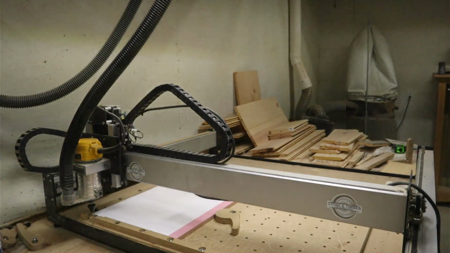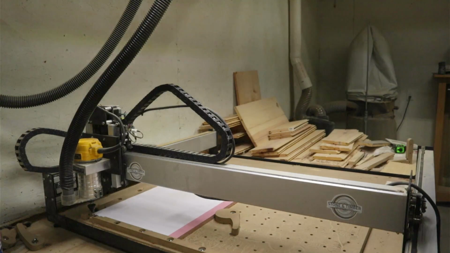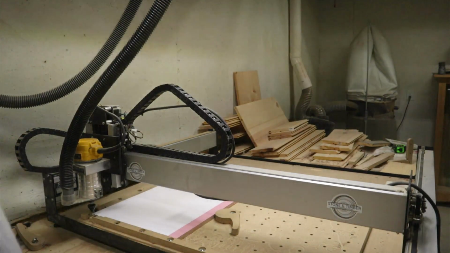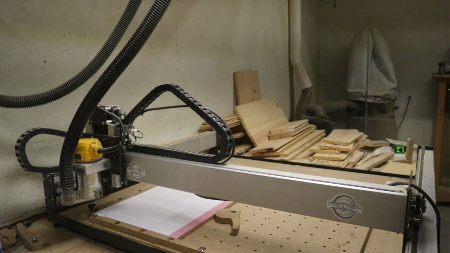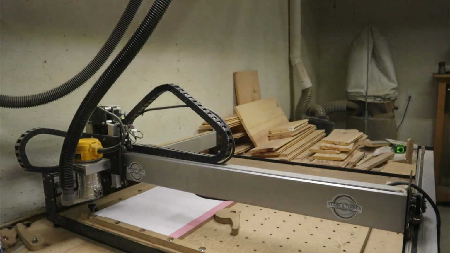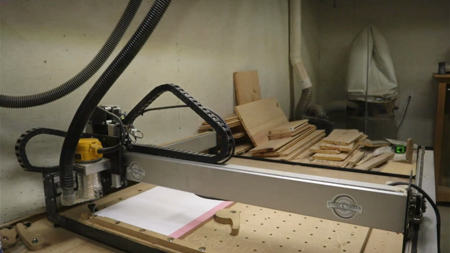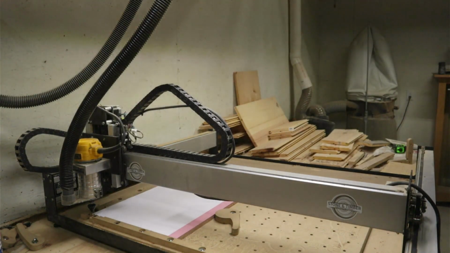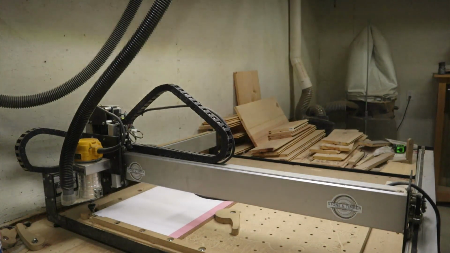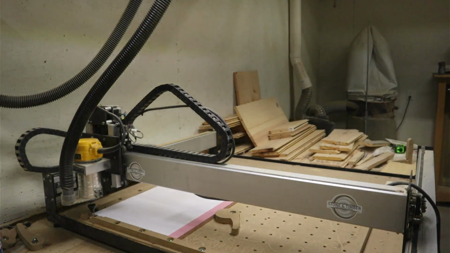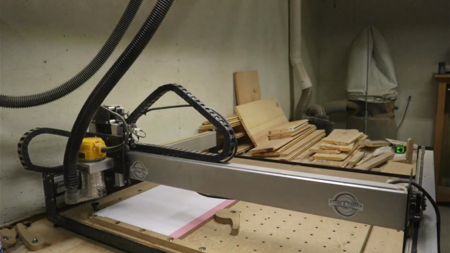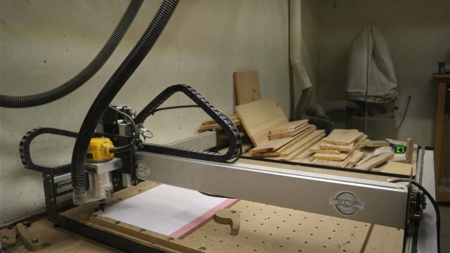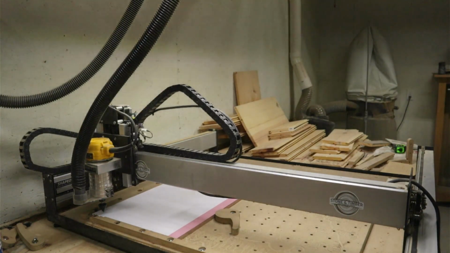I'm going to set that to 0 right now, and then I'm going to move it out in the middle a little bit to set my Z. It's hard to set your Z right on the corner. I don't trust it. So I go in a little bit. So we'll come out here, and what I use is just a piece of paper.